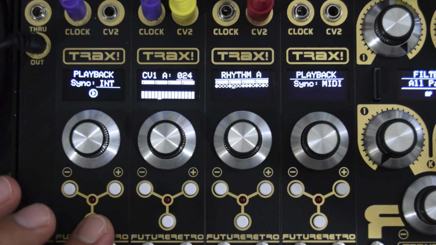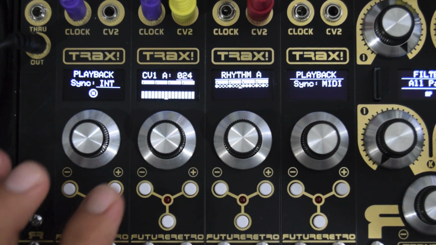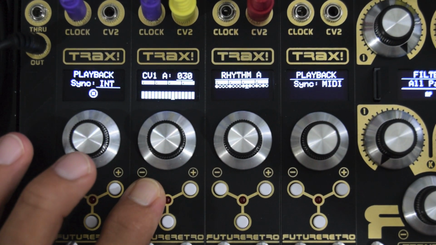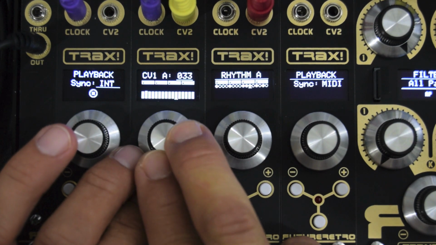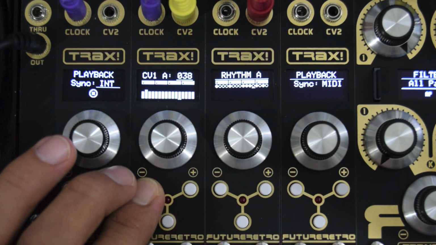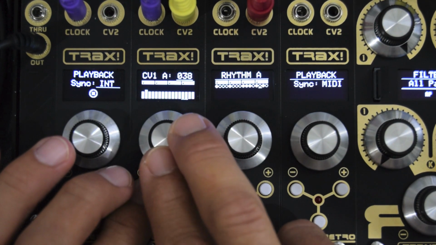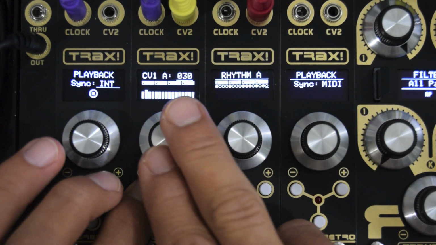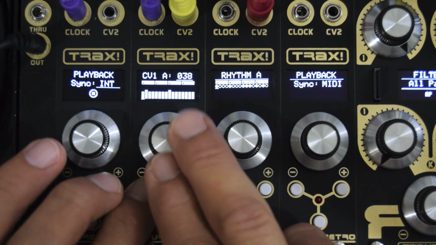There's one other thing I forgot to show you about how you can edit steps. So what we can do is we can tap this button, the get value, at any time. And while we're holding that down, we can adjust this value and adjust it to any other value. So let's say I grab that one.